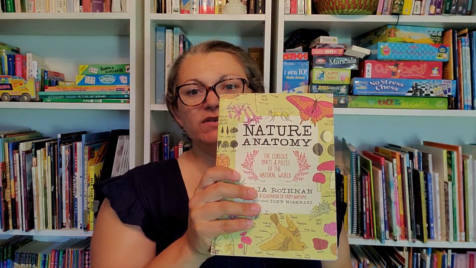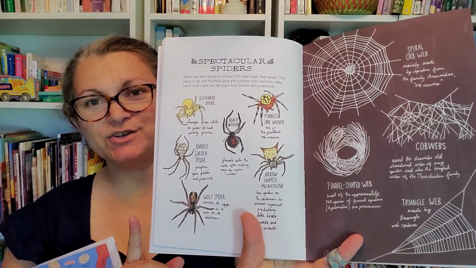I have a few more general resource books that we used. There's, of course, Nature Anatomy and also Ocean Anatomy, because several of these live in the ocean. If you haven't seen these, they are just gorgeous. Here's a spider page, which we're not doing spiders right now because they're arthropods, but just to give you an idea of what some of the pages in here look like.